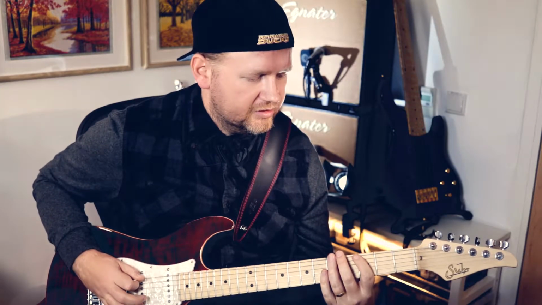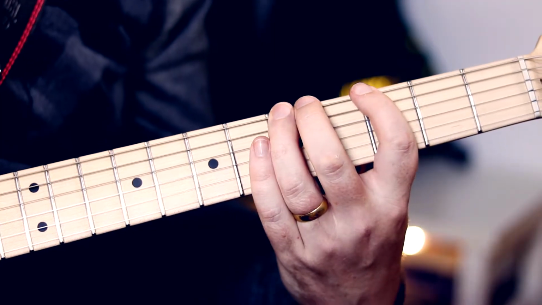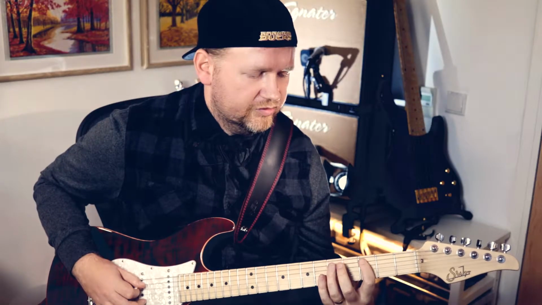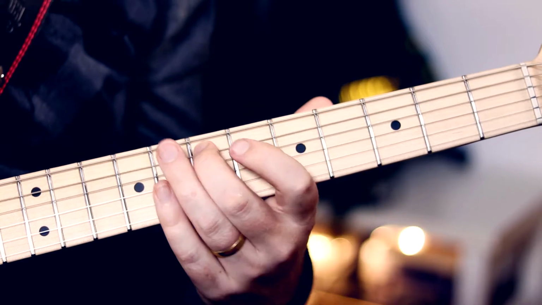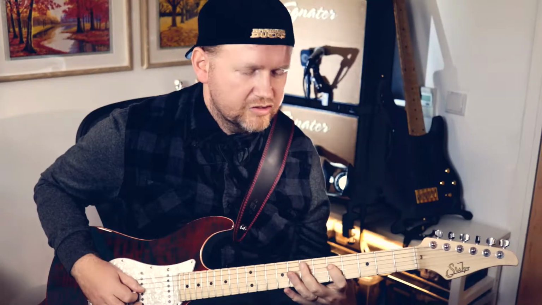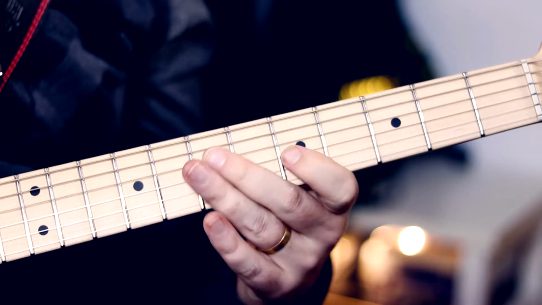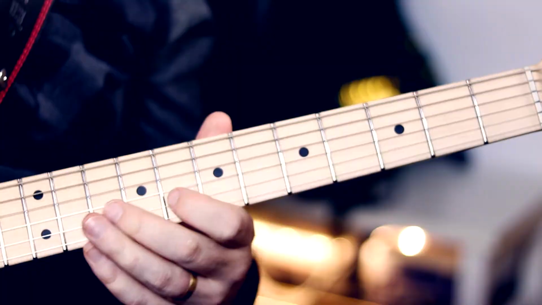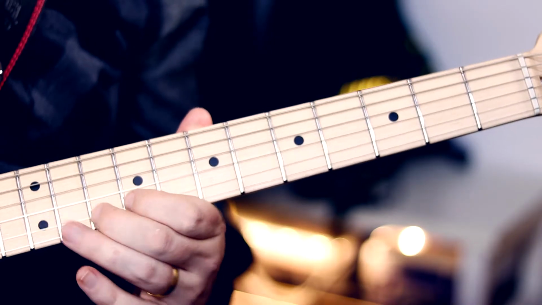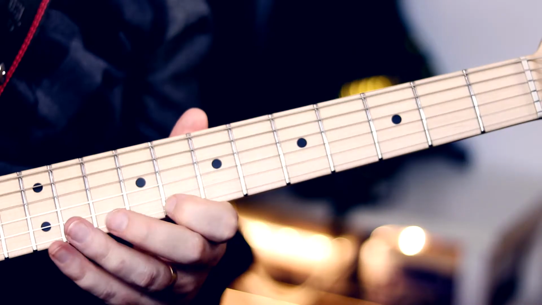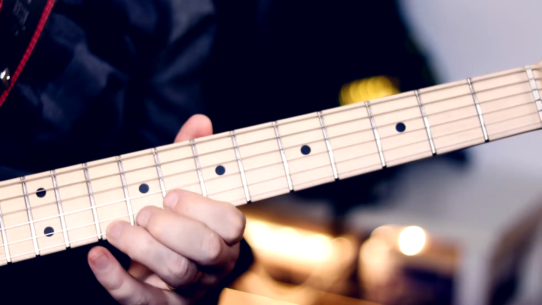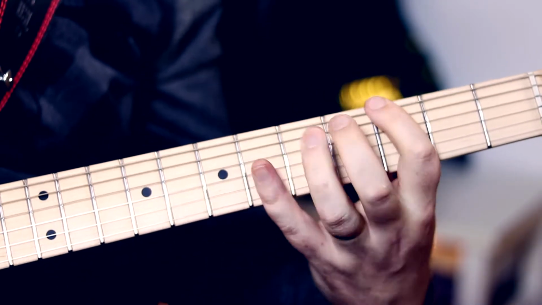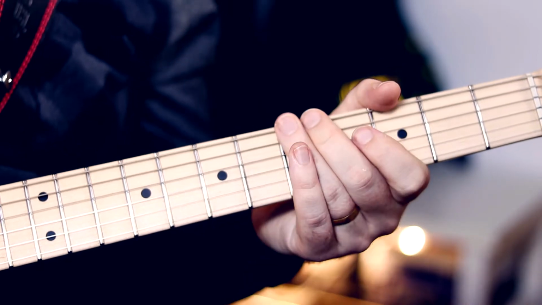Then we've got our E, G, A, and then C, D, E, G, A, C, D, E, G, A, C, D, E. And that's just thinking about the notes and the distance in terms of frets.